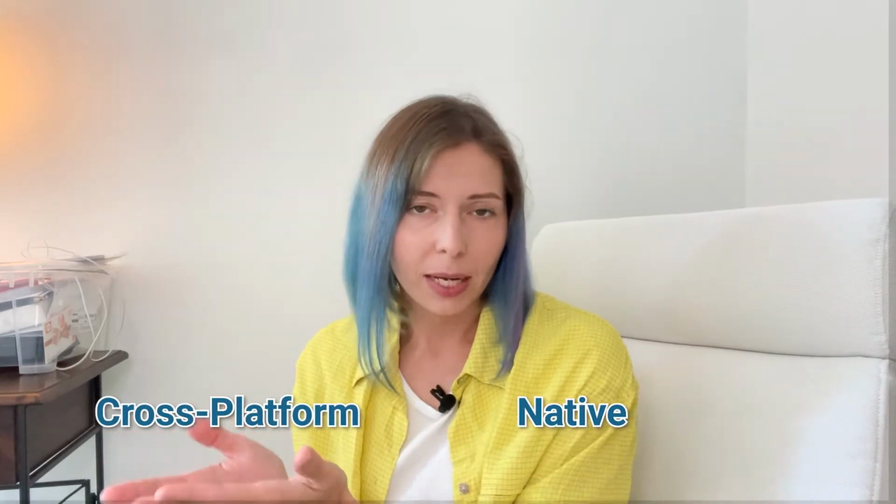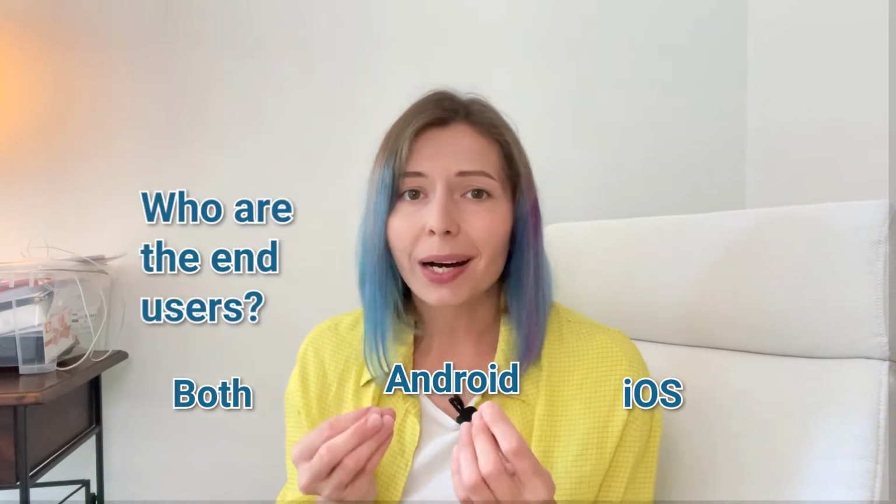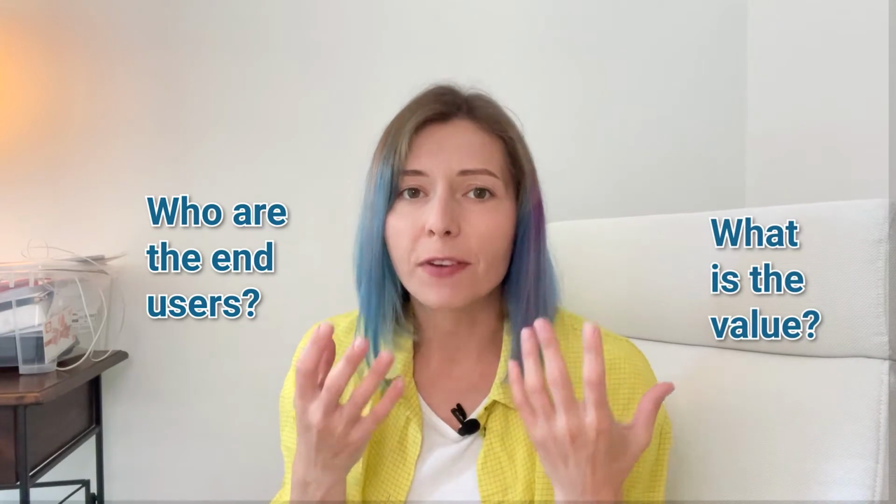For instance, we got the idea what the project is about and why this should be developed. Next, we need to define how it should actually operate. For instance, it's gonna be a mobile application. So, is it gonna be a native app or a cross-platform app? Is it gonna be iOS, Android, or both? Who are the end users? What value are they gonna get? How should the app actually operate?